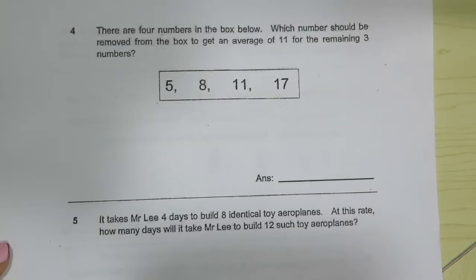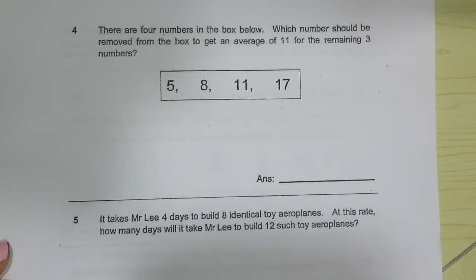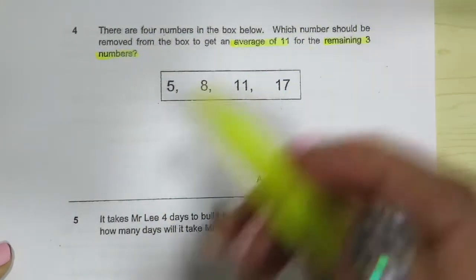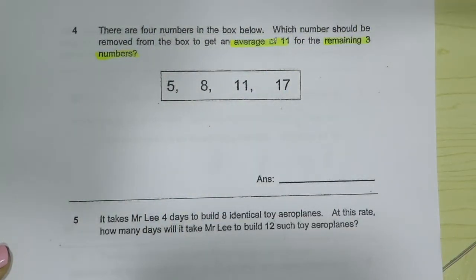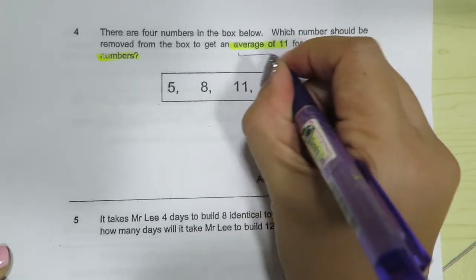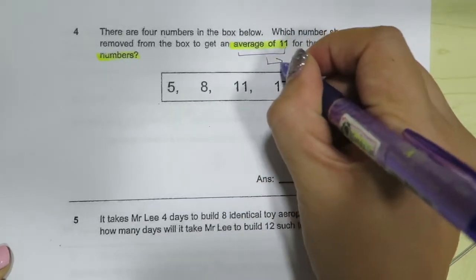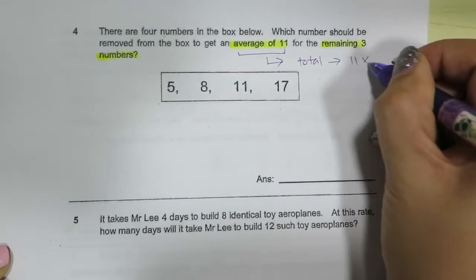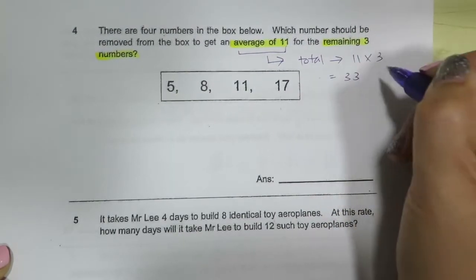Question 4, average. So there are 4 numbers in the box. Which number should be removed from the box to get an average of 11 for the remaining 3 numbers? This is the clue. They want the remaining 3 numbers to have an average of 11. If we know average of 11, and we know 3 numbers, from here we can find the total. So the total of the remaining 3, they want it to be 11 times 3, which is 33.